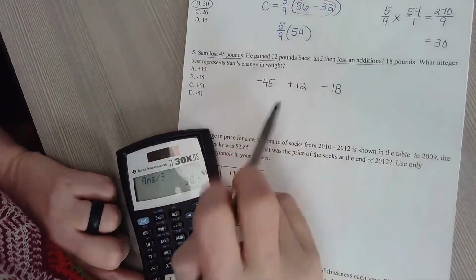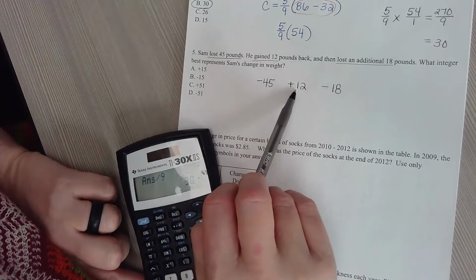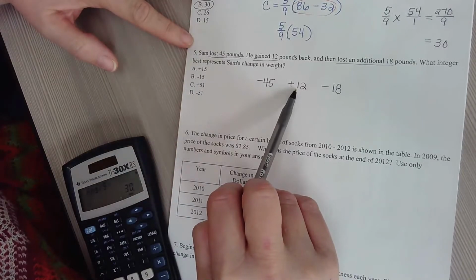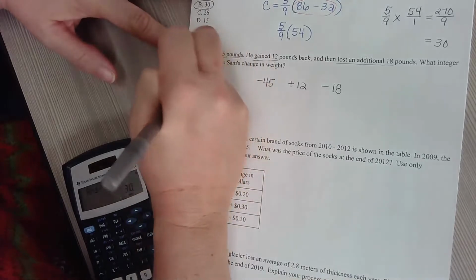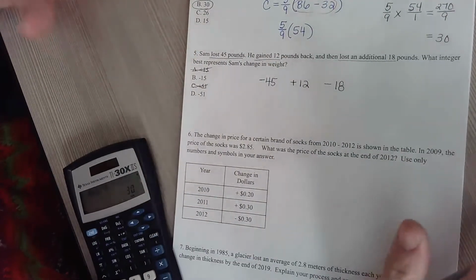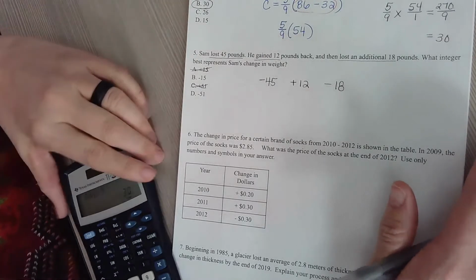Now, I would hope that you all can see that he has lost more weight than he's gained. So when I look over here at my answer choices, again, he has lost more weight than he's gained. So A is going to be eliminated and C is going to be eliminated. So now we're down to B or D where we have this negative amount overall.